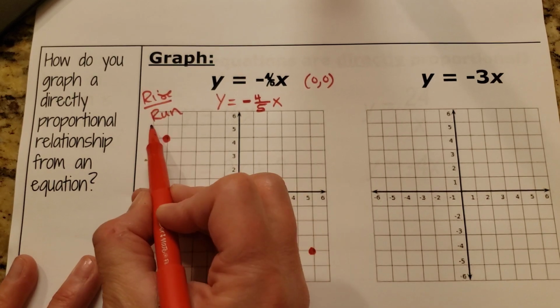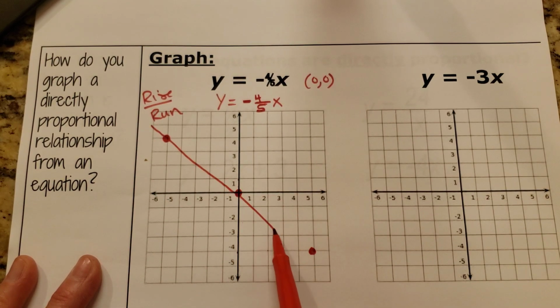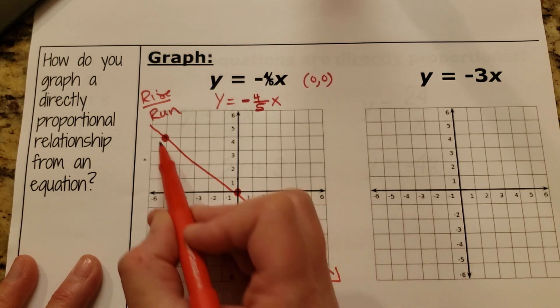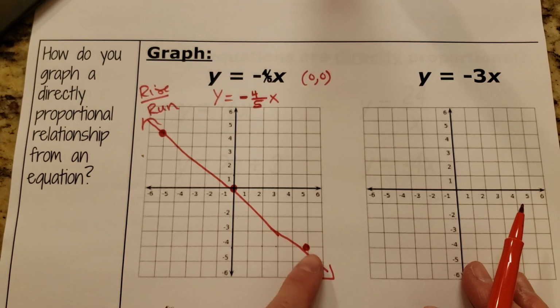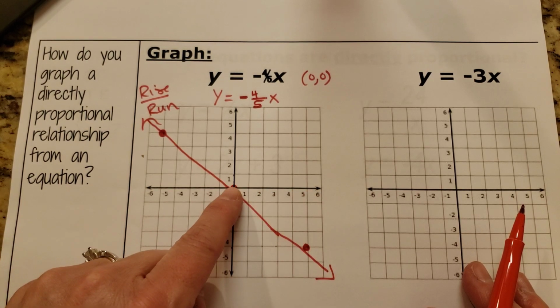So now that we have 3 points and they're all evenly spaced here, we can go ahead and connect them, make our line, and we see how we have that negative slope. And if we grab any 2 points, we can see it's a rise of 4 and a run of 5, and it's negative.